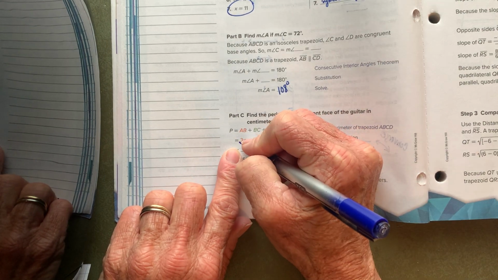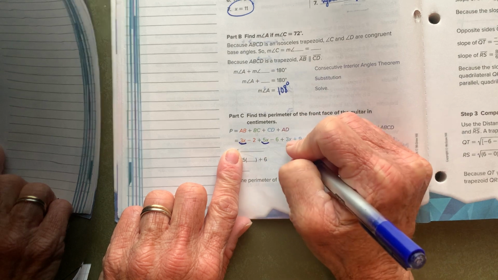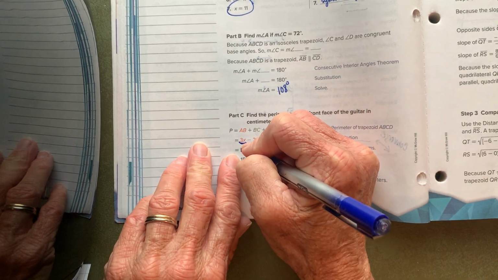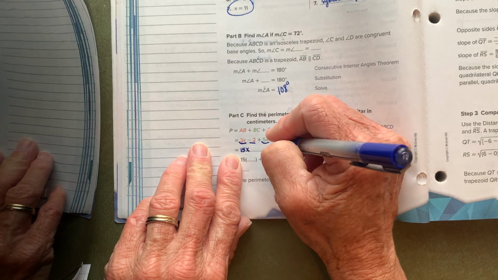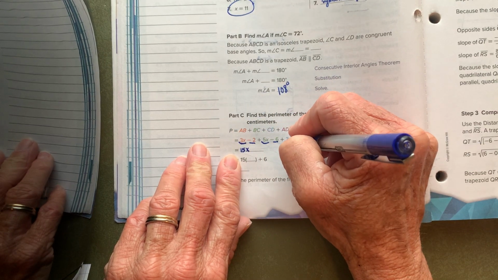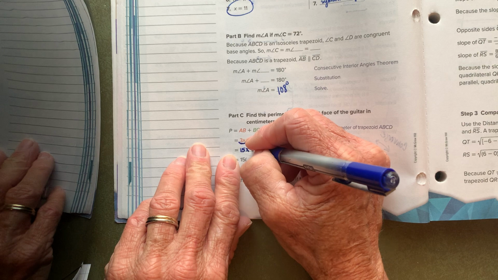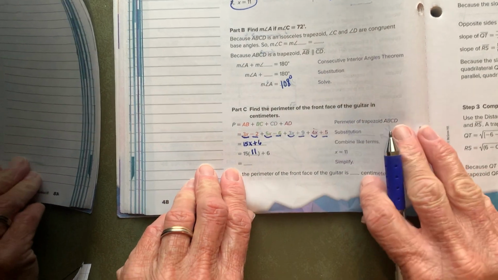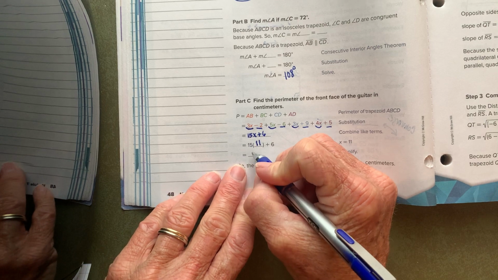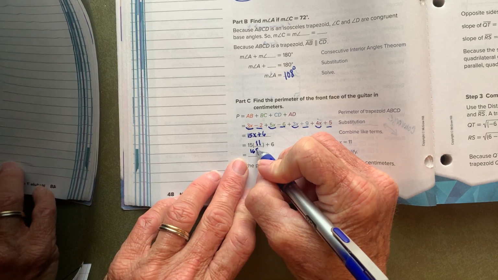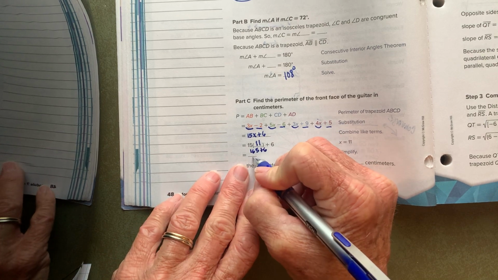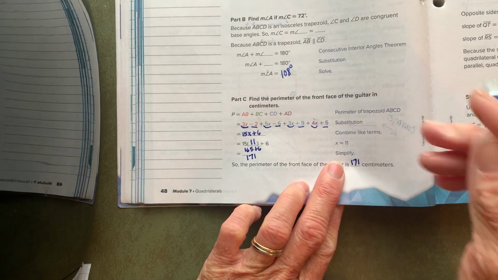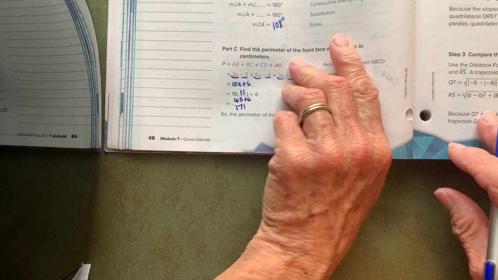Let's go ahead and group up our like terms though. 3x, 5x, 3x, and 4x is 15x, combining the x's, minus 2, minus 6, plus 9, plus 5, that's a positive 6. So it'll be 15 times the 11 from up above. 15 times 11 is 165 plus 6, which is going to give us 171. The perimeter is 171 centimeters.